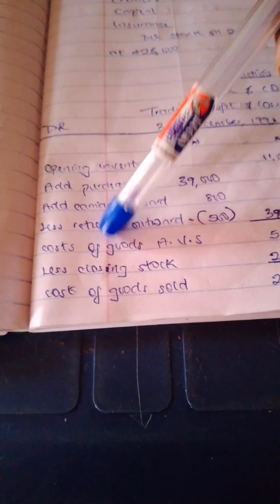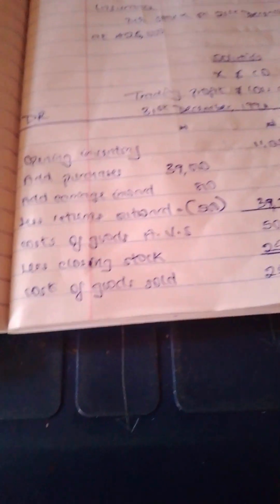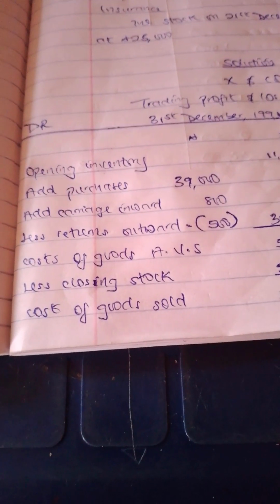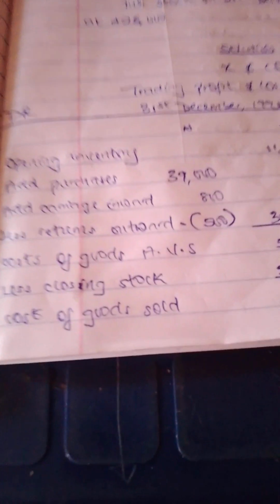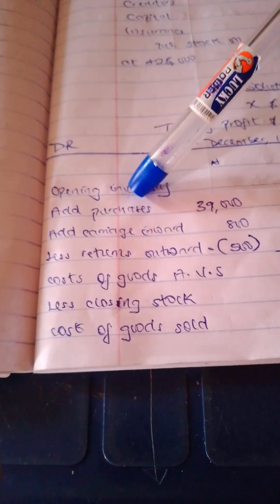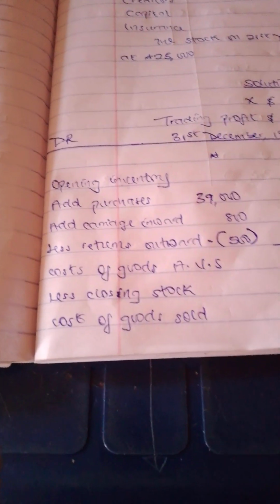But meanwhile, these following steps are how to solve it. If you can't remember it, you can just cram it. You understand? The following steps, this is how to solve it. Do you understand?